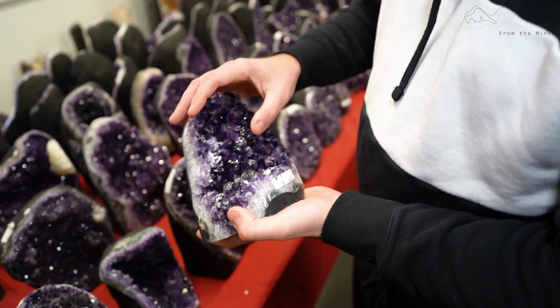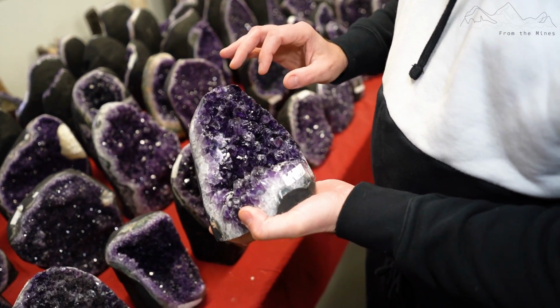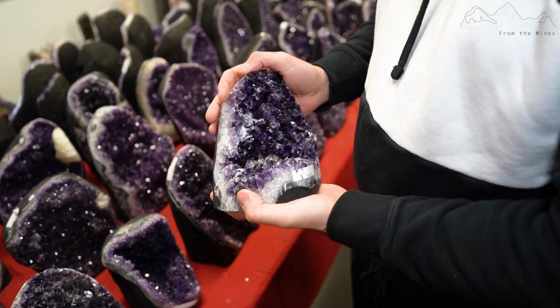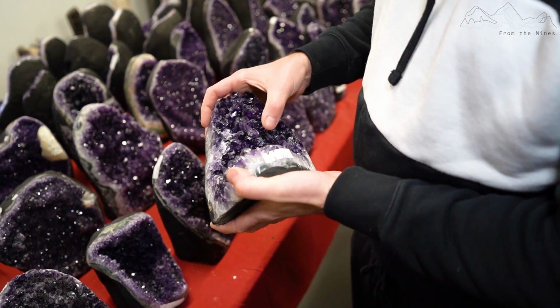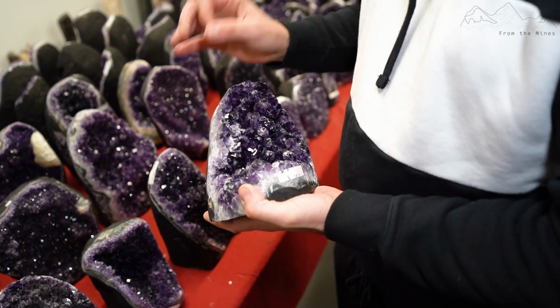Now, as we move along, we find material like this that is really, really nice quality amethyst, but we see a little bit of dings and dents going throughout the amethyst. And so while the color is of an A-grade material, the fact that there's some damage here, or a little more damage than I would like, makes it mid-grade.